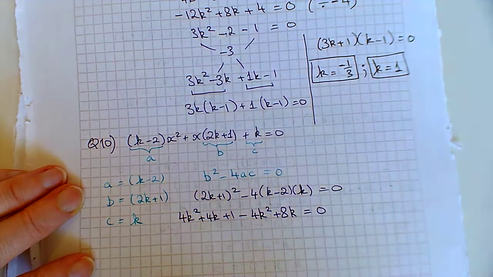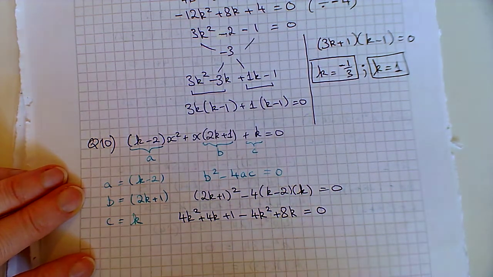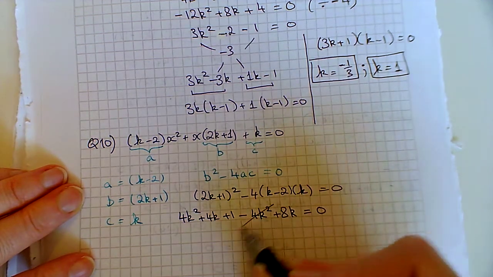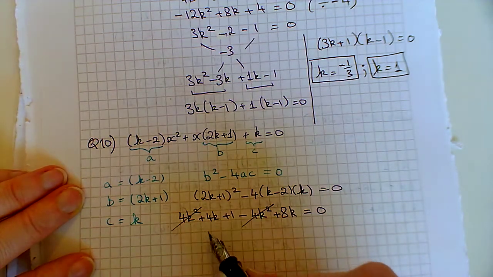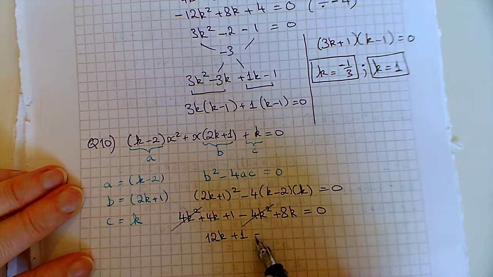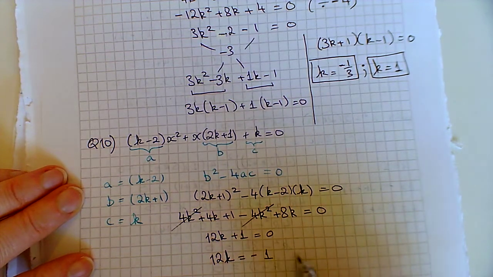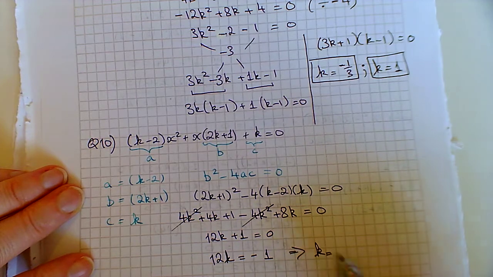Again, you can do that in more steps if you found that difficult. Well, this was nice. 4k squared take 4k squared is 0. And then I have 4 plus 8, 12k plus 1 equal to 0. 12k is equal to minus 1, which means k is equal to minus 1/12.